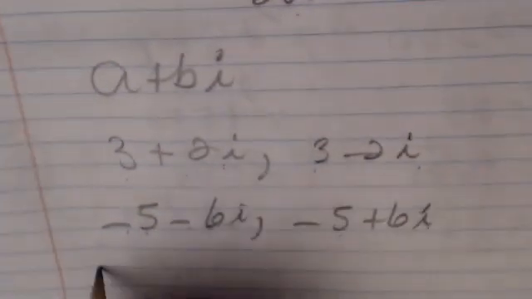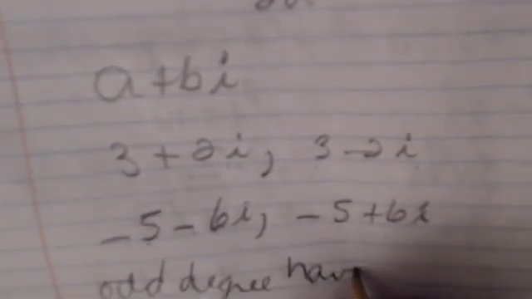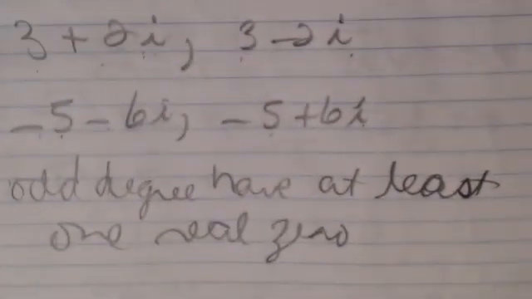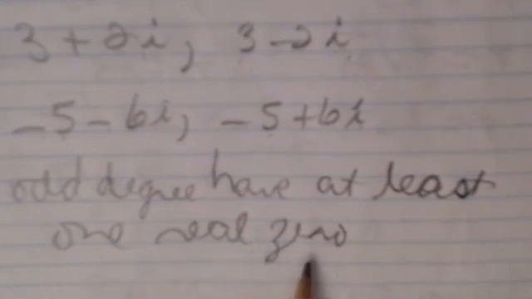Another very important concept is this. An odd degree equation will have at least one real zero.